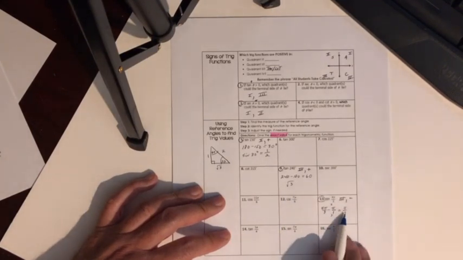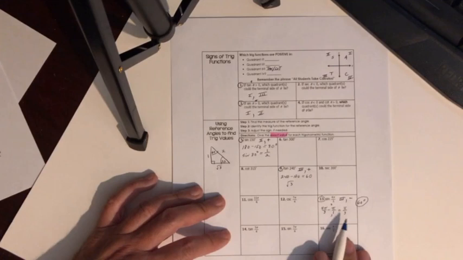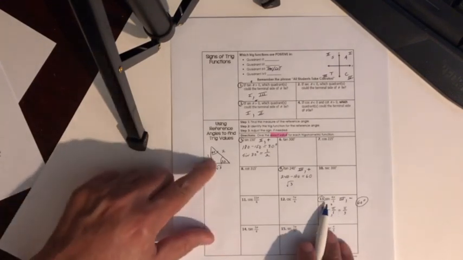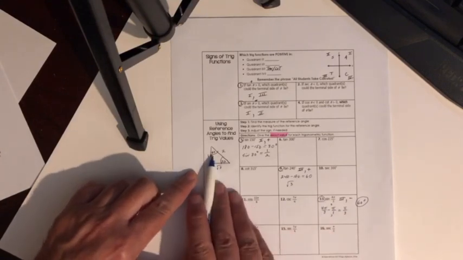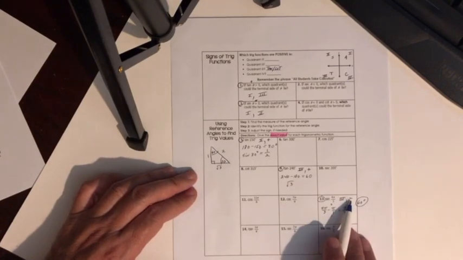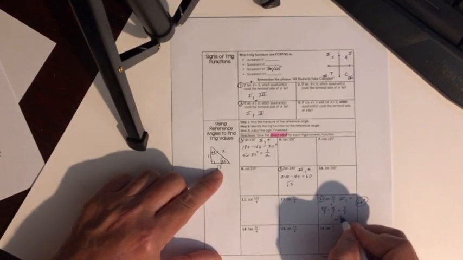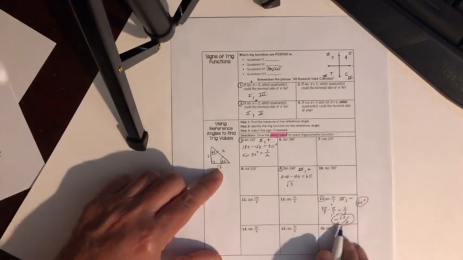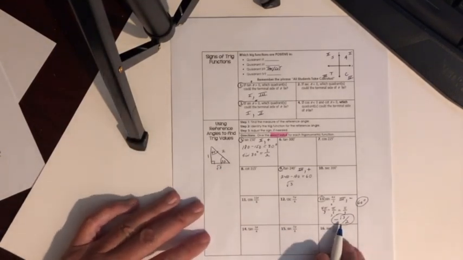And if you remember correctly, I put a little note here that I'm looking for 60 degrees to make it easy for me. So I'm looking for the sine of 60 degrees, and I could go back over here, opposite over hypotenuse. But remember, it's going to be negative. So I get negative square root of 3 over 2. And I don't have to do anything to that because my radical is in the numerator. So there's my answer for 13.